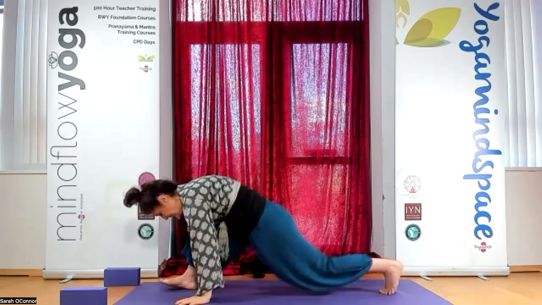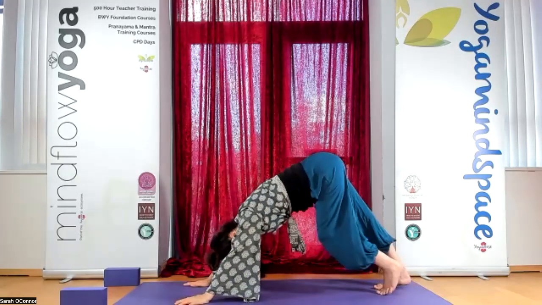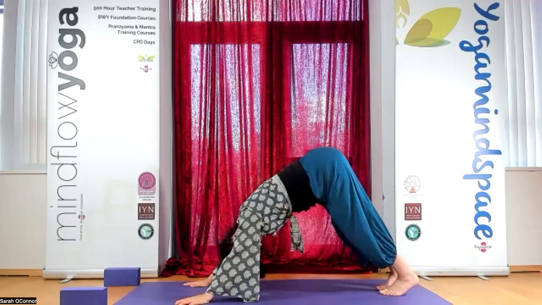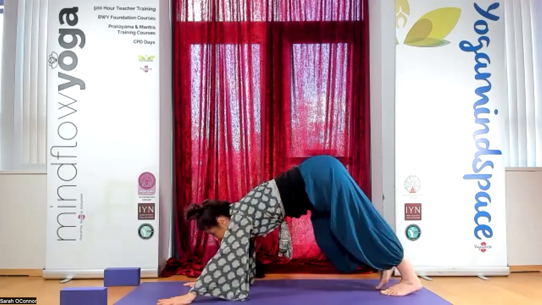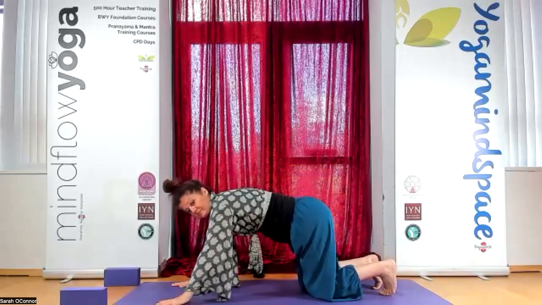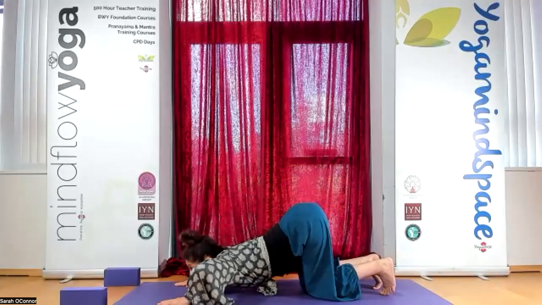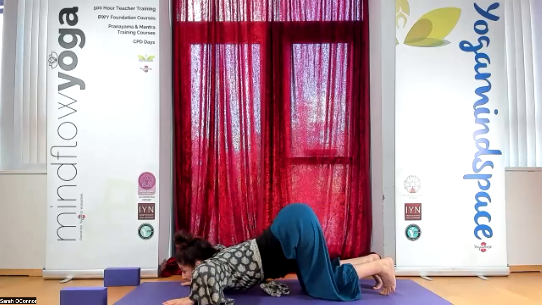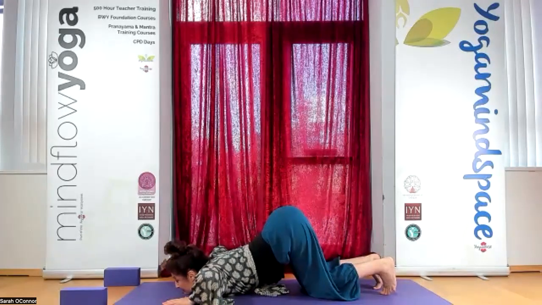Good, exhaling into down dog. Heel out the feet. Okay, so let's slow it down again. Drop the knees. Drop the chest. The elbows are coming up. Feel the back of the body in those pulling areas.